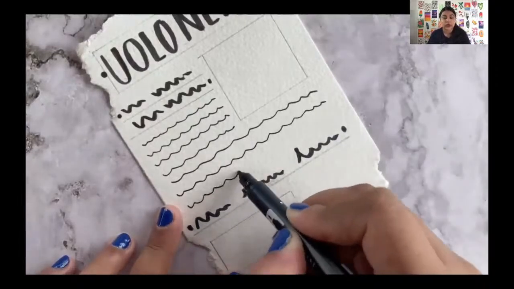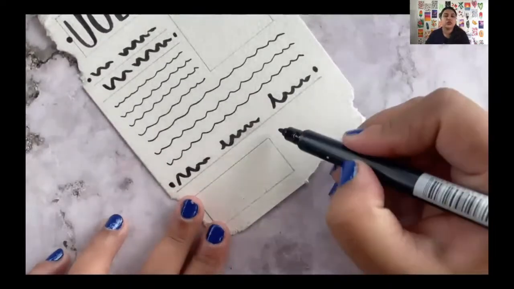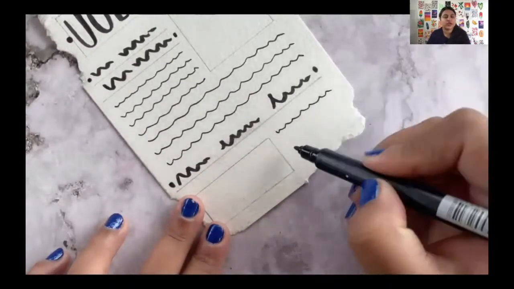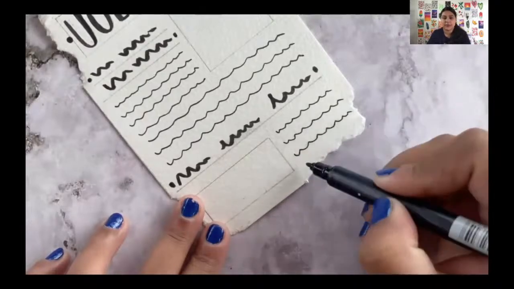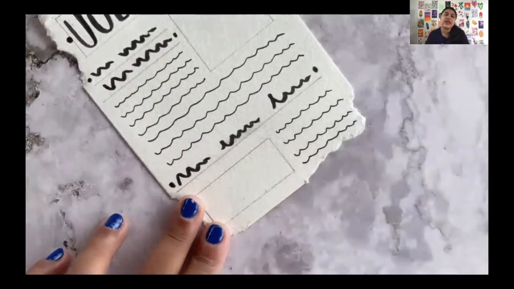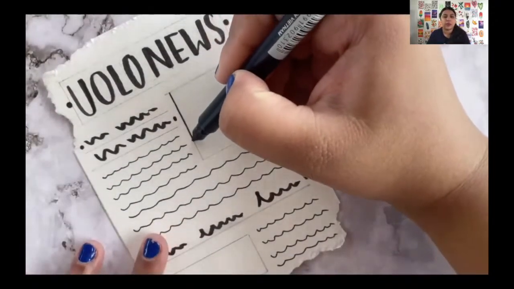So whatever story, whatever news you want to write, this will be the heading on top, and in the bottom you'll go ahead and, in this format, write your news article. So here you can see how amazing that is looking. And then I'm going to go ahead and draw a boundary for my pictures as well.